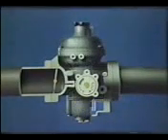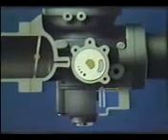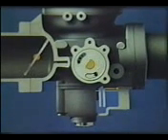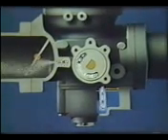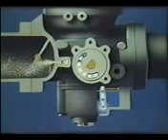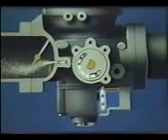For cold starting, there is a disc valve, operated by the choke, in which a series of holes of different diameters are drilled. The choke control rotates the disc, and in the full rich position, all holes are open to the flow from the float chamber. As the engine warms up, the choke is pushed back in. Fewer and smaller holes provide the fuel, and the mixture returns to normal.